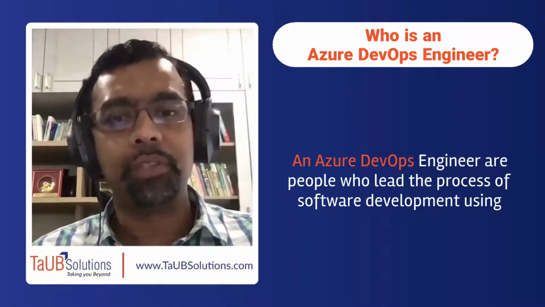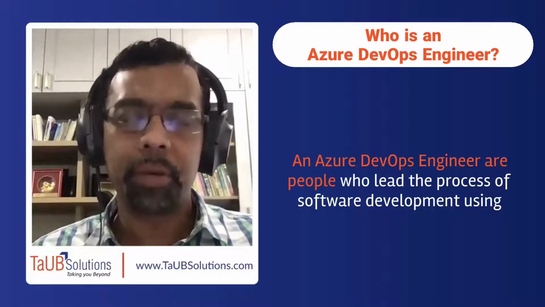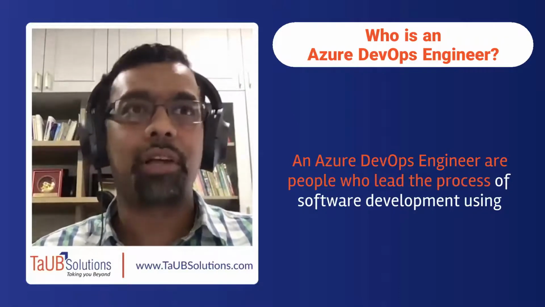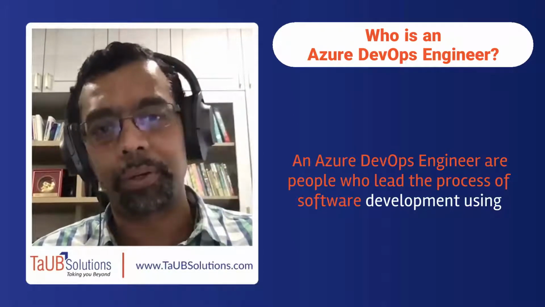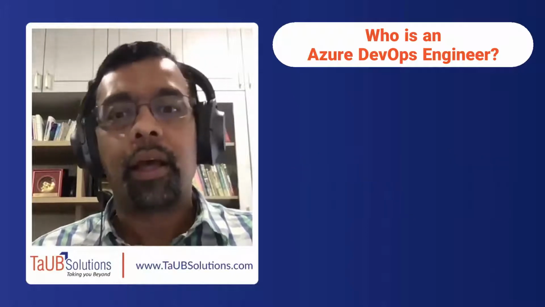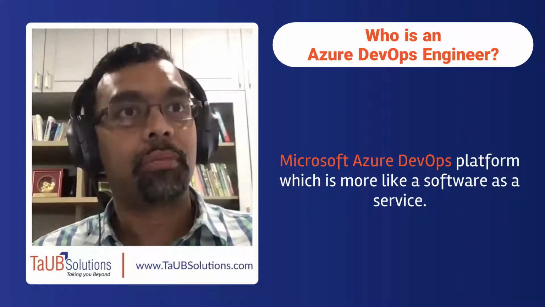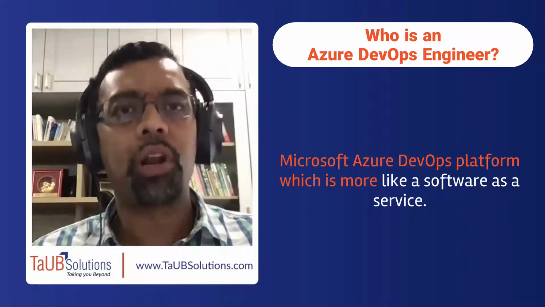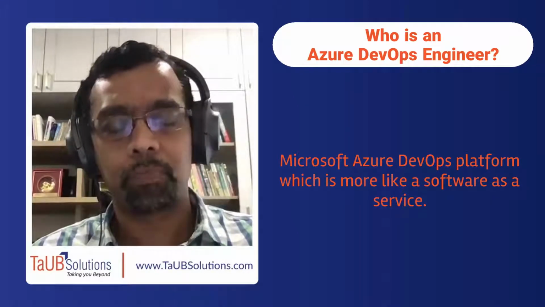Azure DevOps engineers are people who lead the process of software development using the Microsoft Azure DevOps platform, which is more like a software as a service.